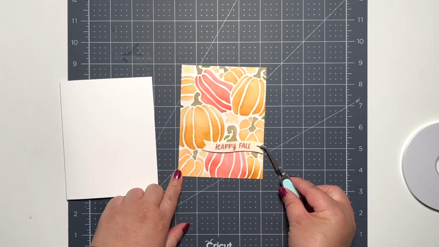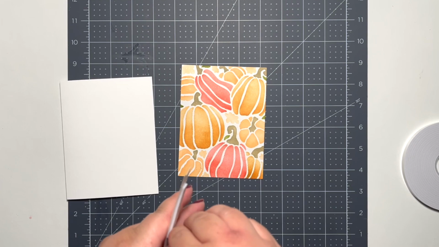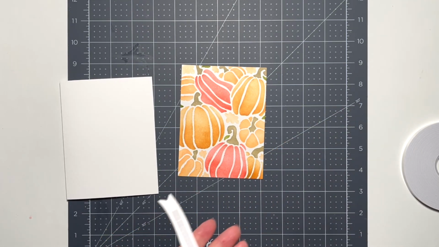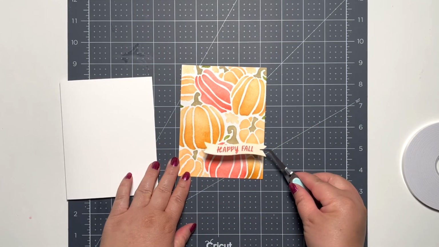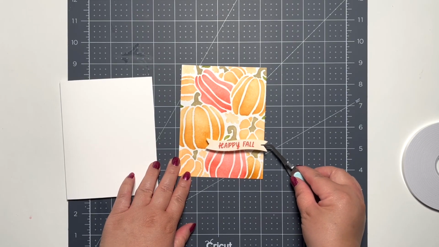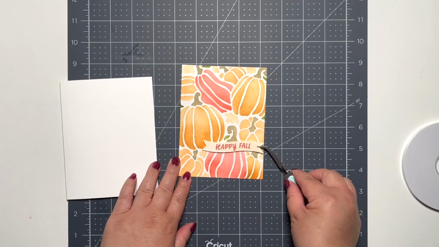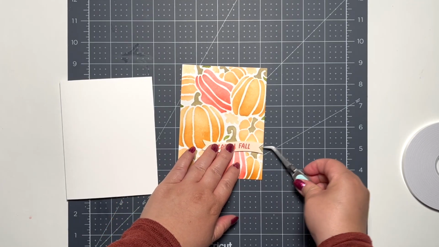And so I quickly stamped that out using the color Pimento, and then I used the die cut to cut it out with this ribbon die cut. And then I just added some adhesive foam tape to the back of this, and I had a really hard time deciding where to put it, but eventually I settled down on this spot. I just think it looks really cute right here.